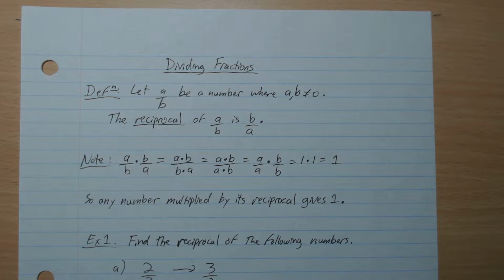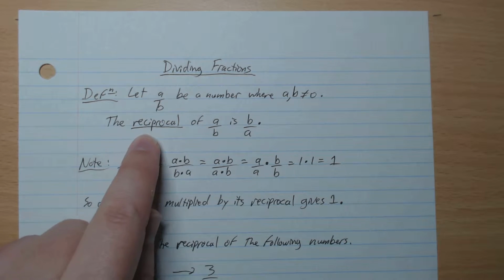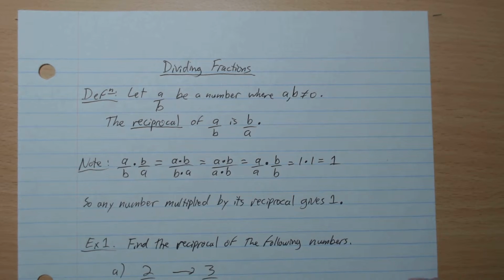But first, let's introduce a new term here. Let a over b be a number where a and b are both not zero. Then the reciprocal of a over b is b over a, as such. So we take a over b, switch it like that, and b over a is called the reciprocal of a over b.